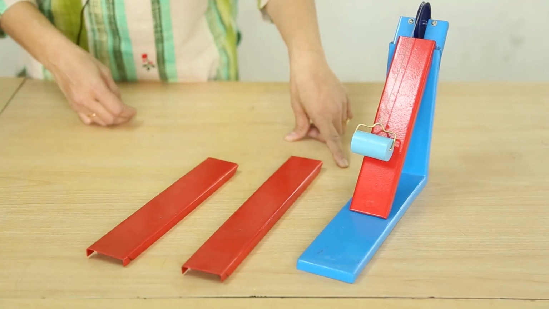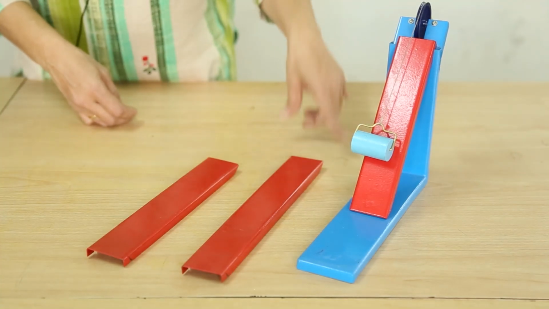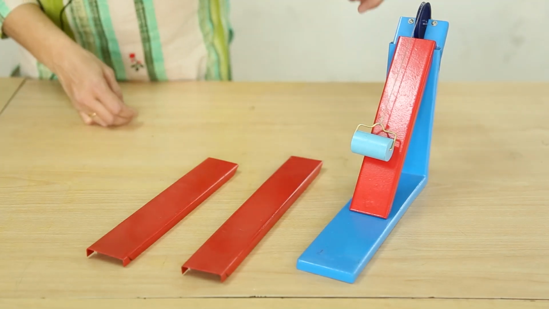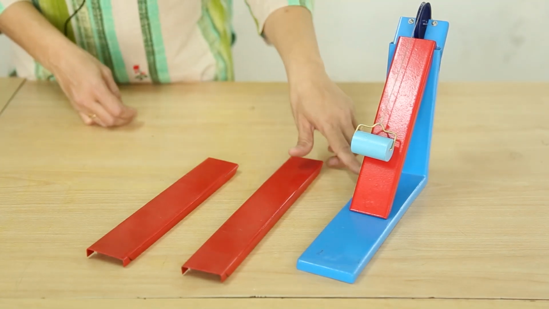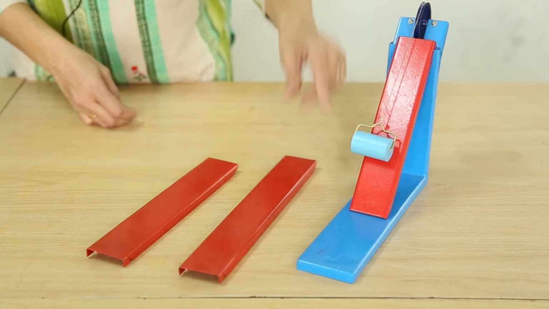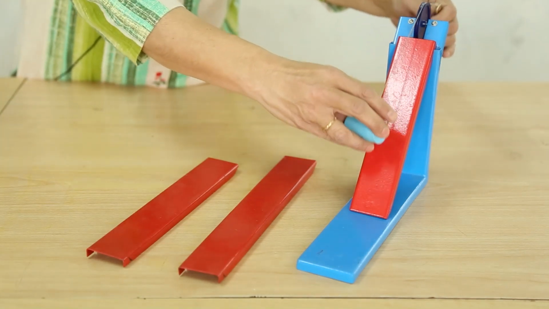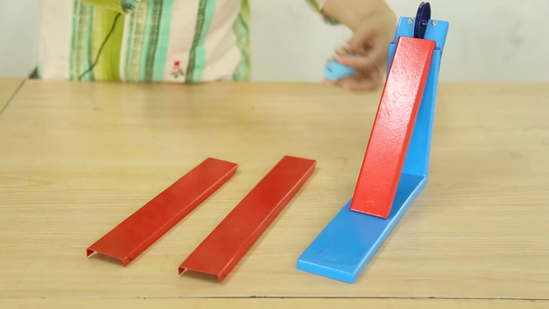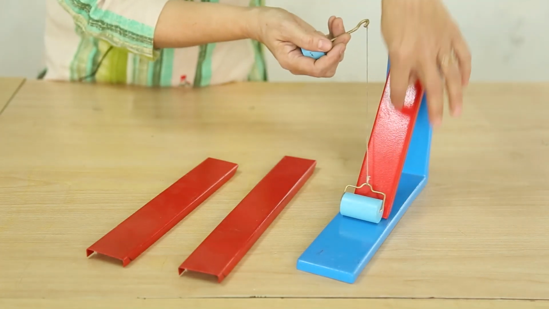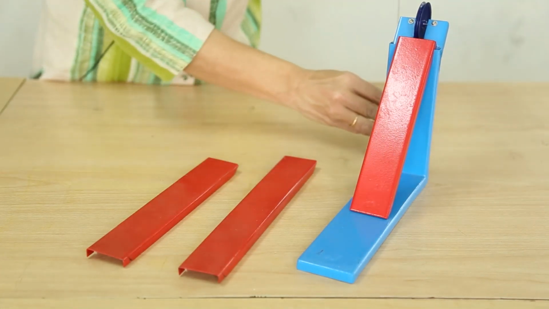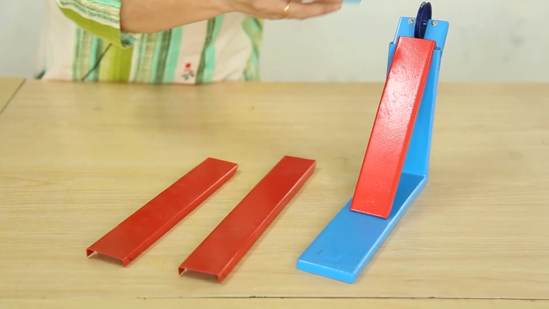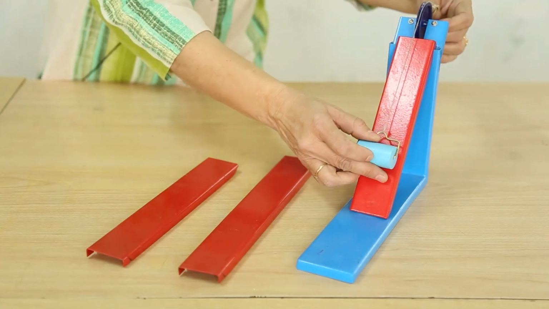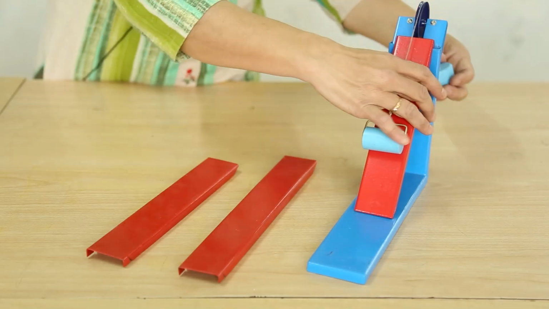Now, this is the second type of simple machine, which is called an inclined plane. I will show you how less effort is required to lift a given load over a certain height when we use an inclined plane instead of lifting it vertically up. So, here this is the load and this is the force applied to it.